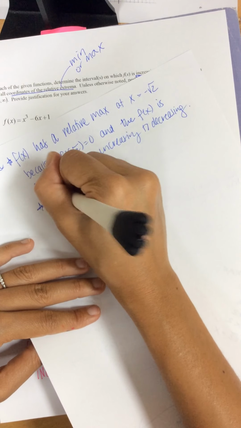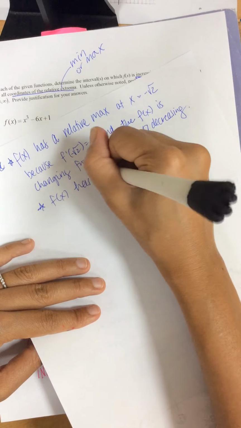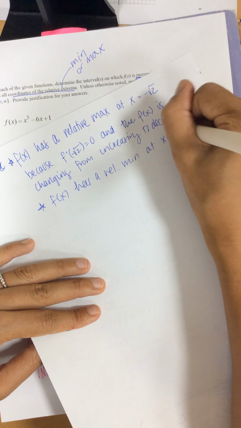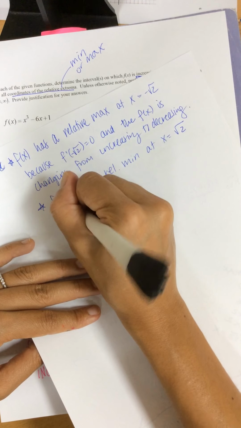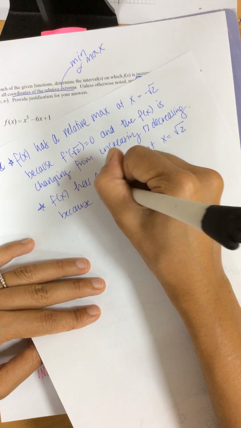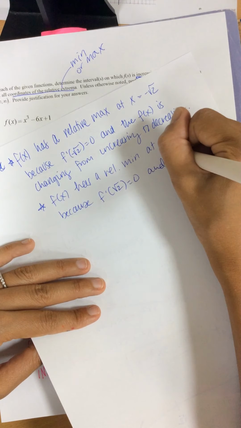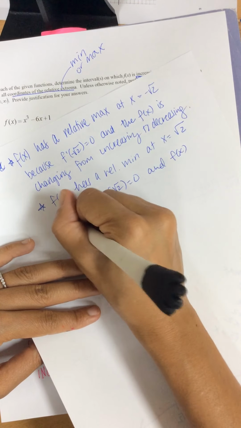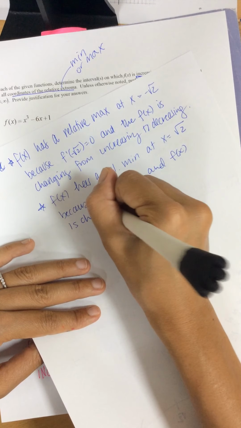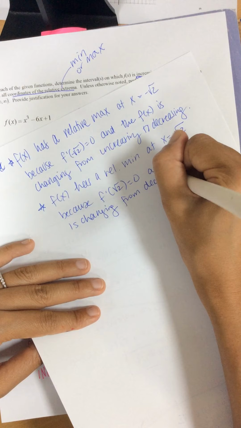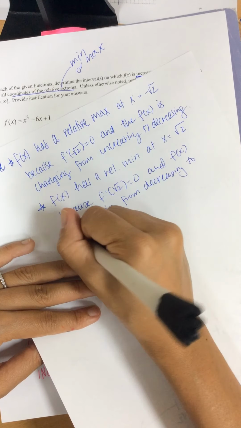Part 2, f of x has a relative min at x equals positive root 2 because, why? f prime of root 2 equals 0, and f of x is changing opposite this time, from decreasing to increasing.